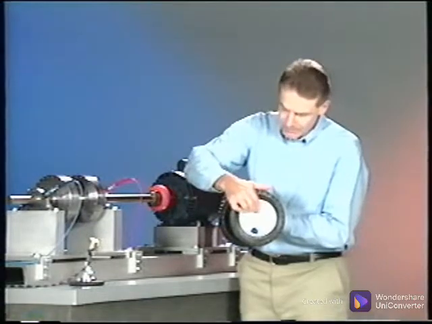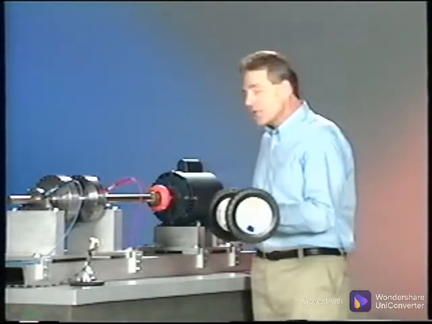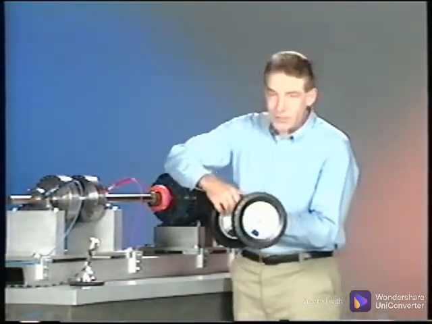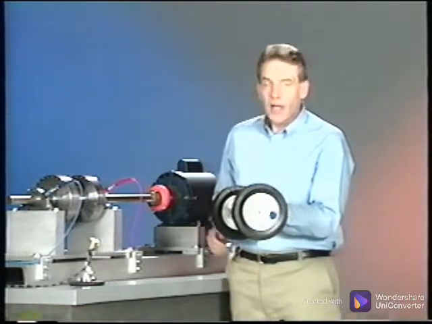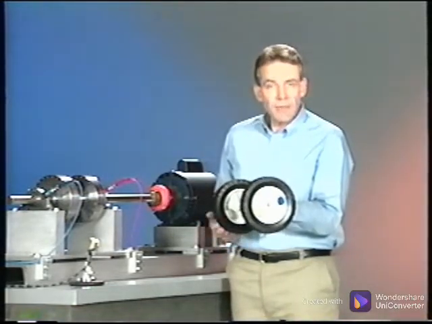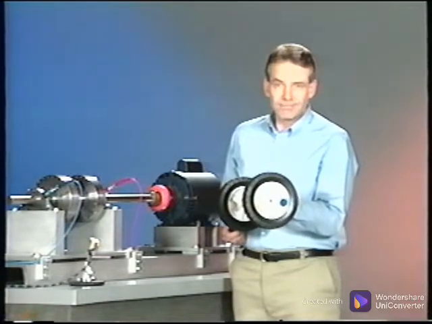Even when there are 2 weight planes, the correction weight can be divided in 2, and one part placed on each plane at the same angle. A statically balanced rotor will stay in any position when it is at rest.